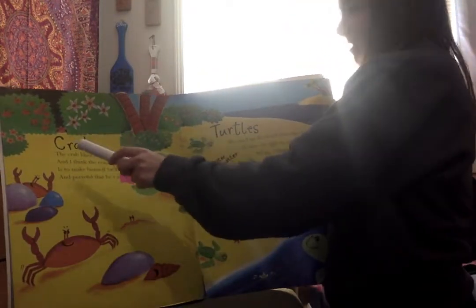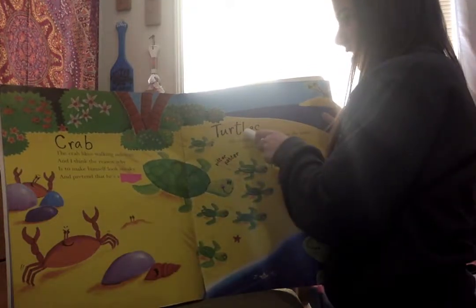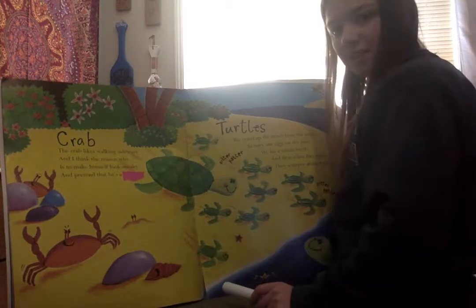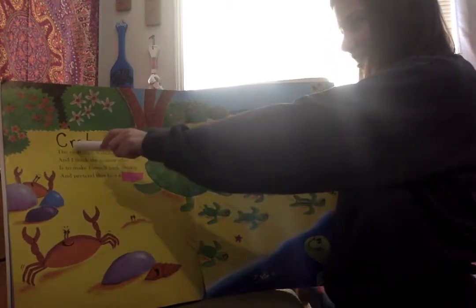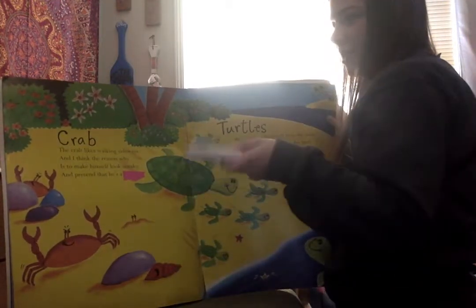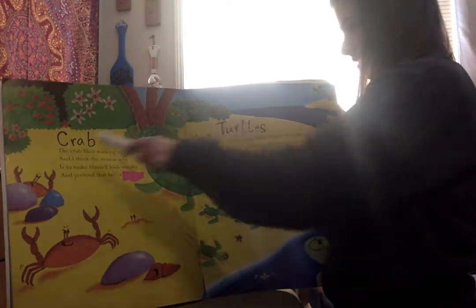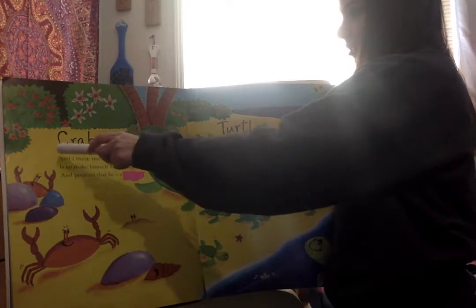Crab. Now, what do you notice about this book that's kind of different before you start reading the actual words that are in paragraphs? Yeah, there's kind of like titles at the top. Since it's not the big title of the book, these are called subtitles. So each little section has a subtitle, so that's kind of cool. So let's read this part.